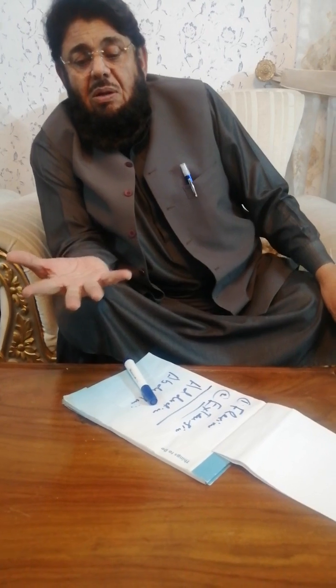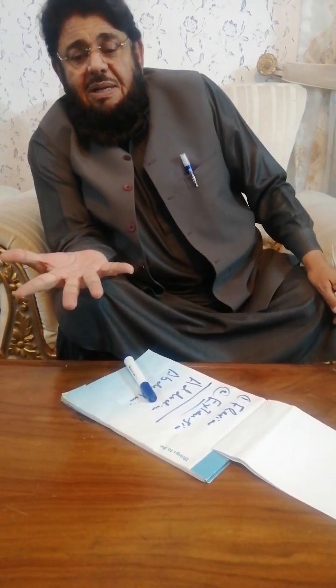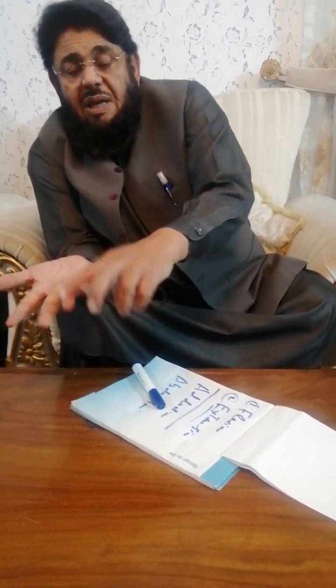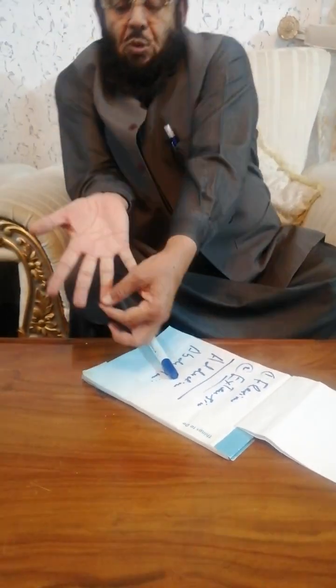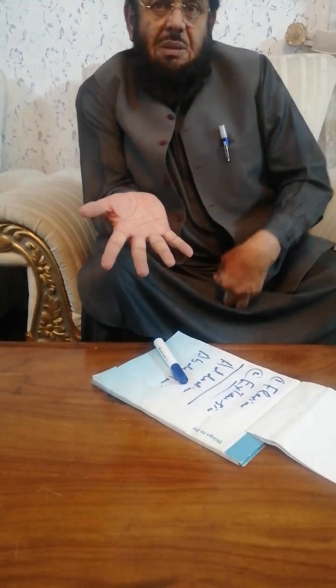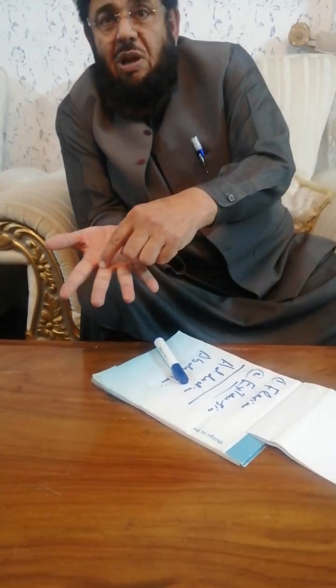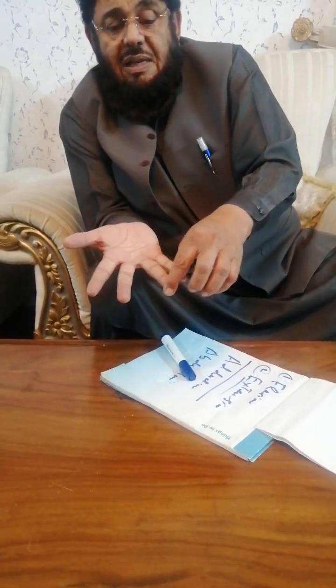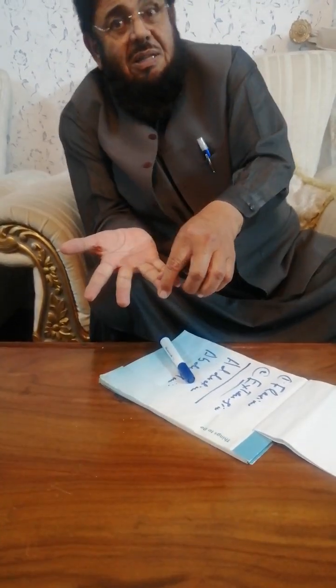This spreading is abduction; bringing together is adduction. But look, if the ring finger moves like this, it is moving toward the midline, but away from the middle finger. That's why it is not called adduction but abduction, because over here the axis is considered at the middle finger.